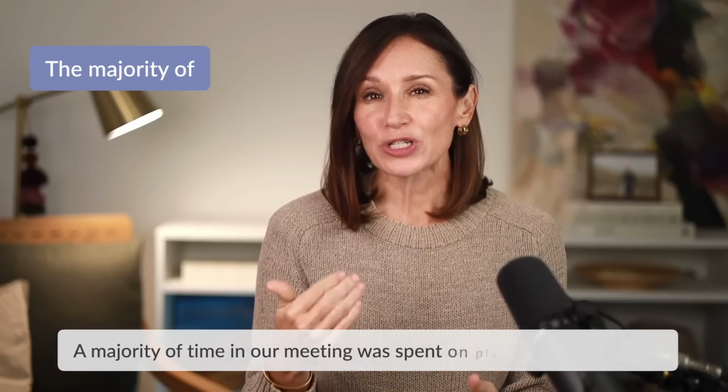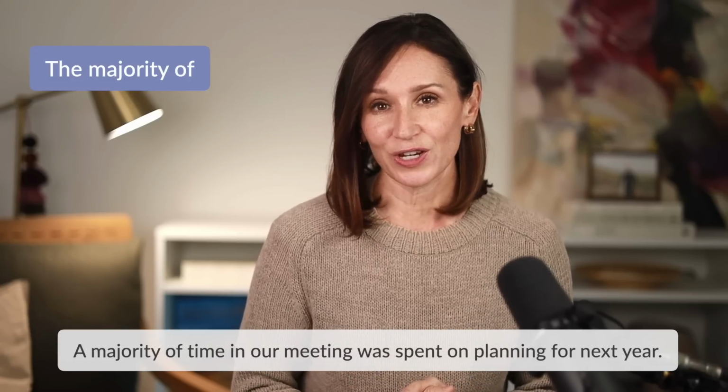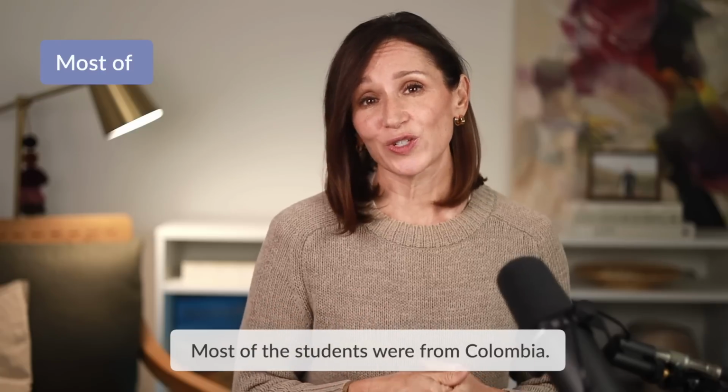For example, a majority of our time in the meeting was spent on planning for the next year. Similar to that is most of, which means almost all. Most of the students were from Columbia. Next in this section is the bulk of, and this means the largest part.